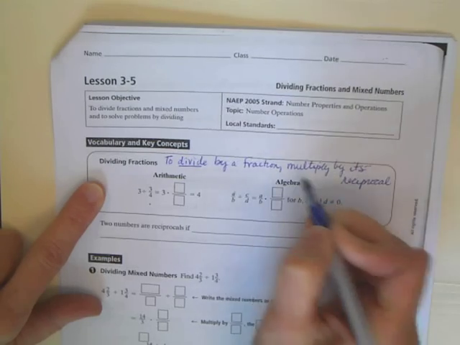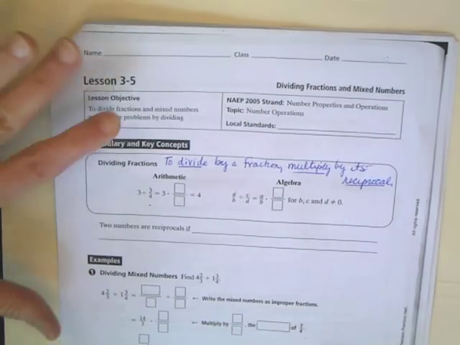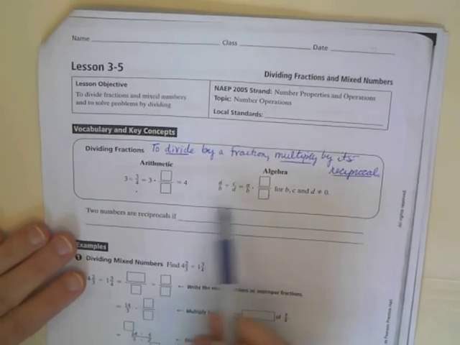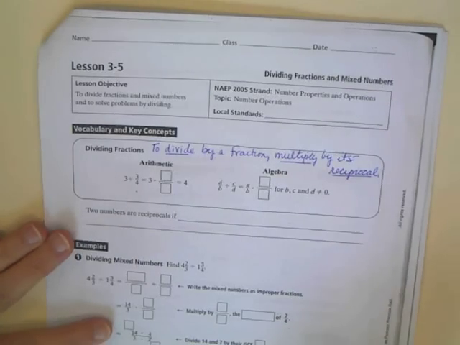Okay, so again, to divide by a fraction, you multiply by its reciprocal. That's what these two examples are going to show us. We'll also define reciprocal here in a moment.